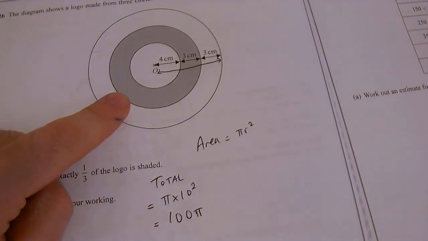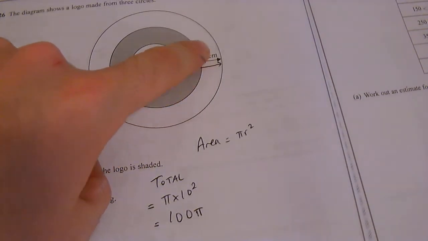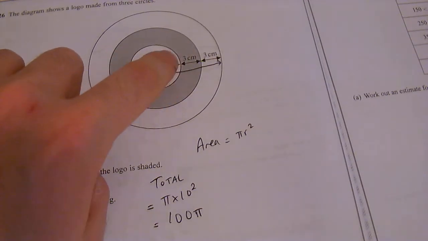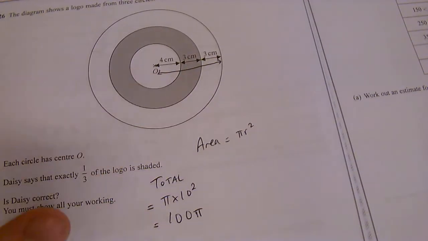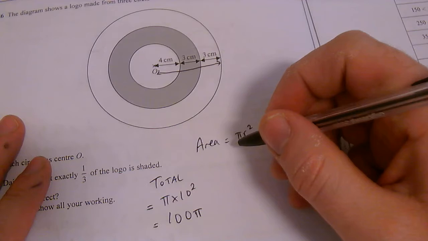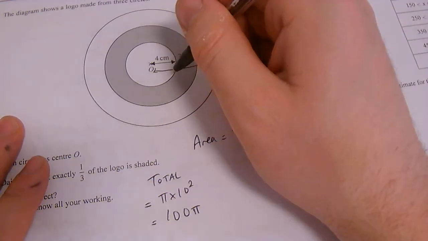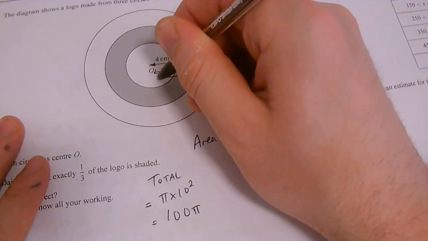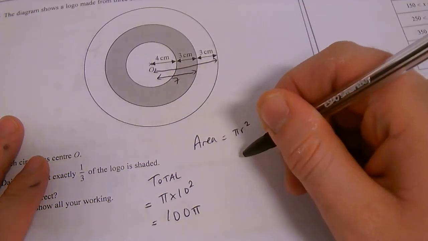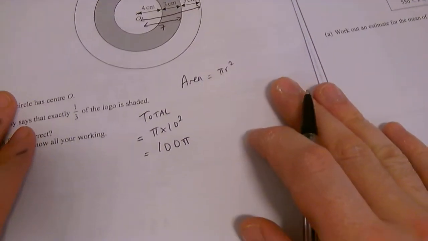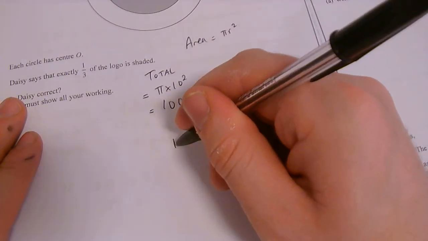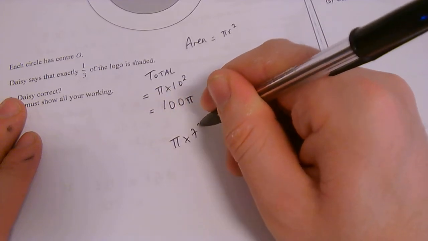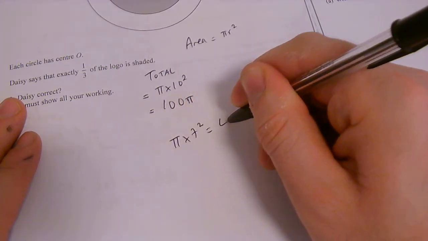The shaded area is the middle circle with the small circle taken away. So we're going to do the middle circle. The radius for the middle circle is this radius, so the radius is 7 for that one. So pi times 7 squared gives me 49 pi.